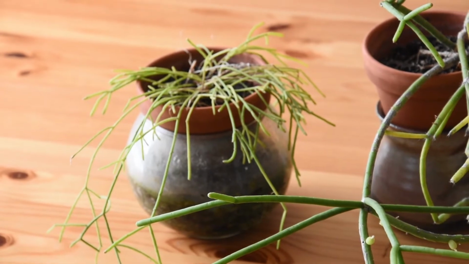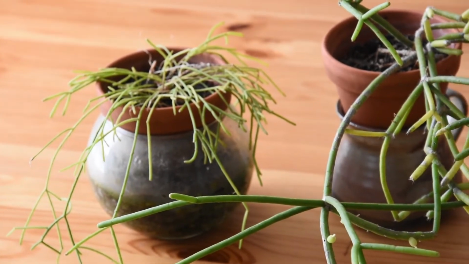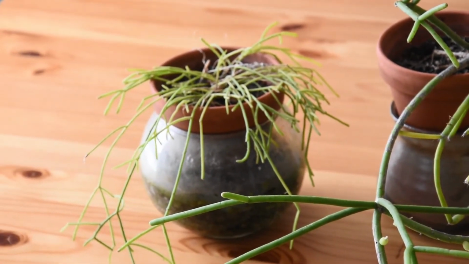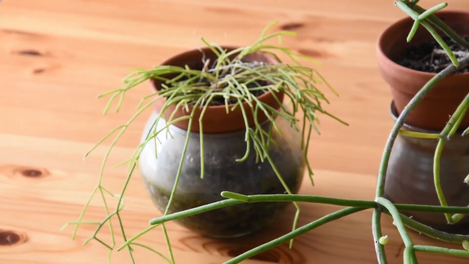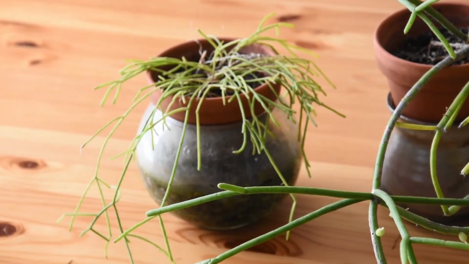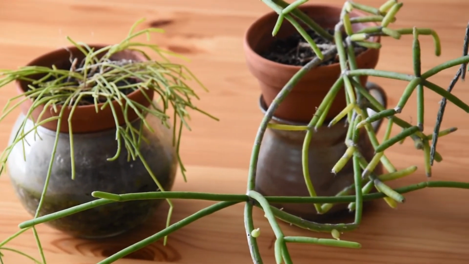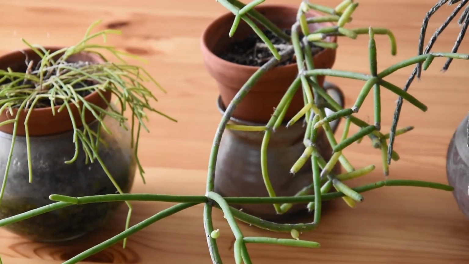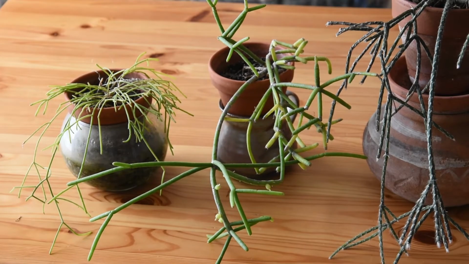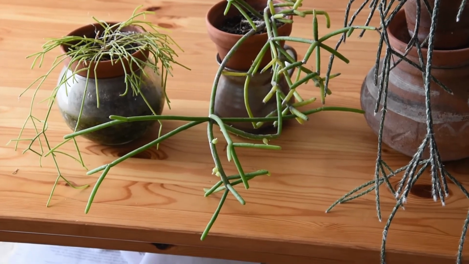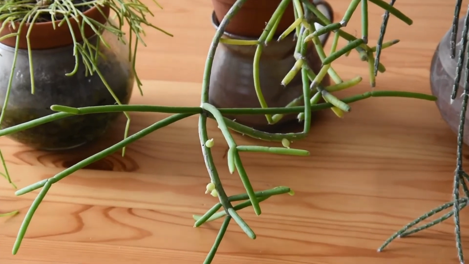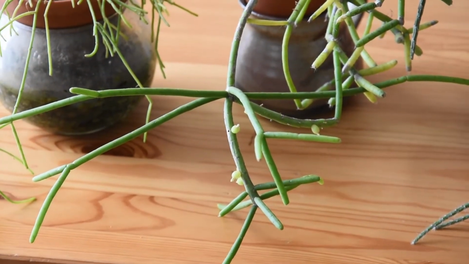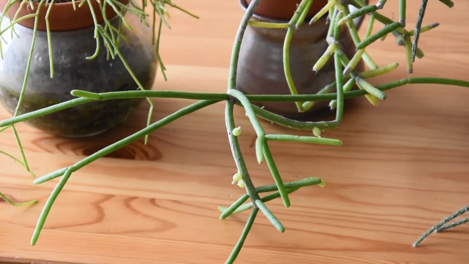I actually don't know which species is which. This one, I think, is called the spaghetti cactus. I'm not sure, but this is how it was described at the store where I bought it. And this one is a mistletoe cactus. And just like in a mistletoe, there are white fruits or white berries. I'm not sure what they are.